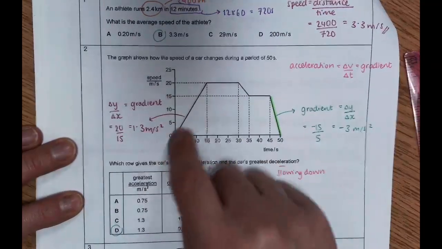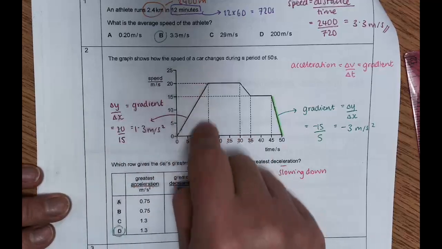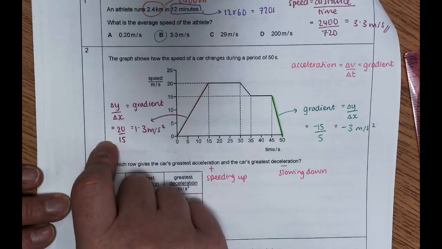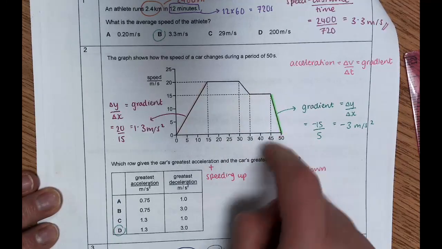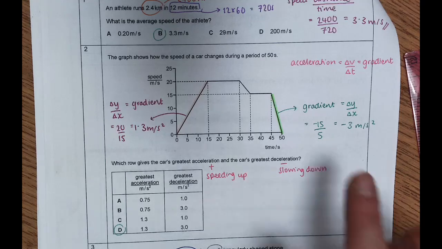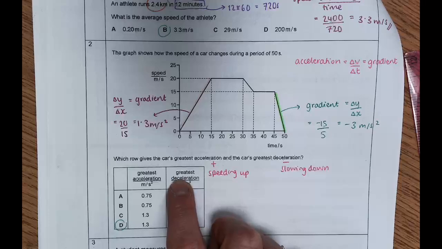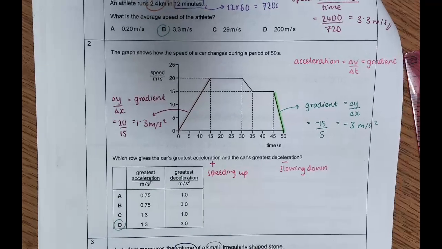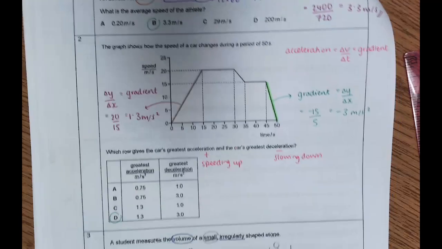So then we have to do the change in y over the change in x to find the gradient, the rise over the run. So for the greatest acceleration, it changed by 20 in a time of 15 seconds. And then for deceleration, it was minus 15 over 5 seconds. So the deceleration was minus 3 meters per second. To be clear, the acceleration value would be minus 3 to show it slowing down. If you use the word deceleration, you already have the negative involved in the fact that it's deceleration rather than acceleration. So the value of the slowing down is 3. So you choose D there.